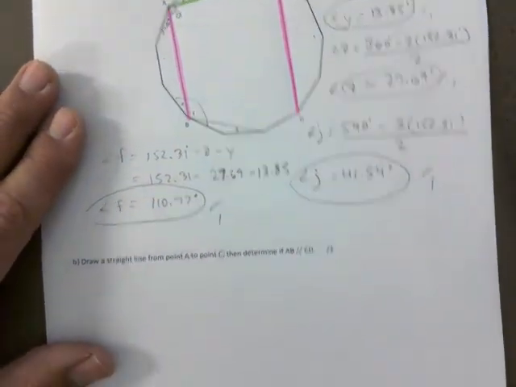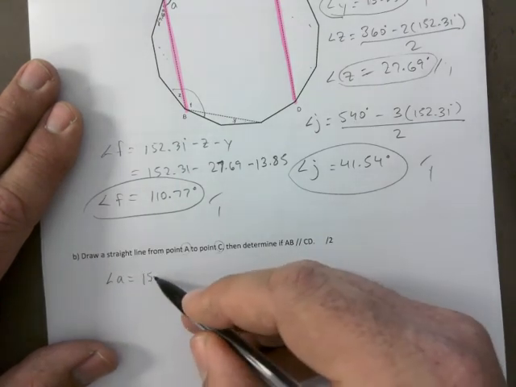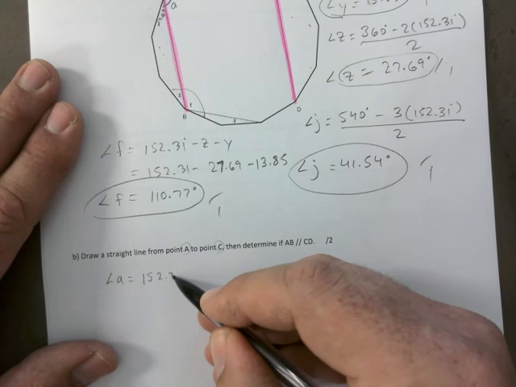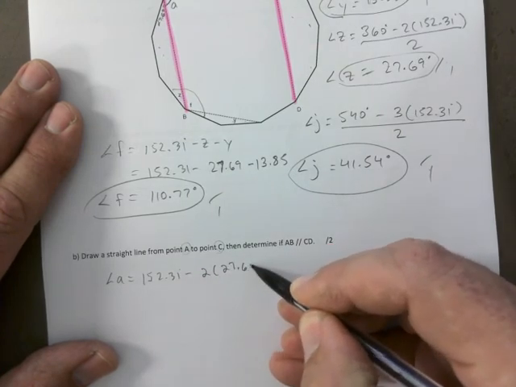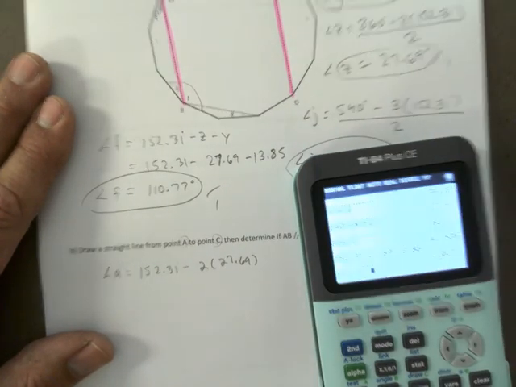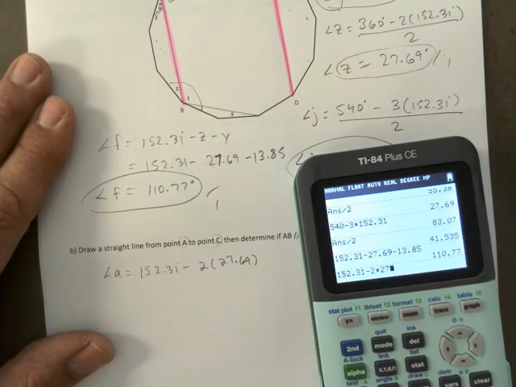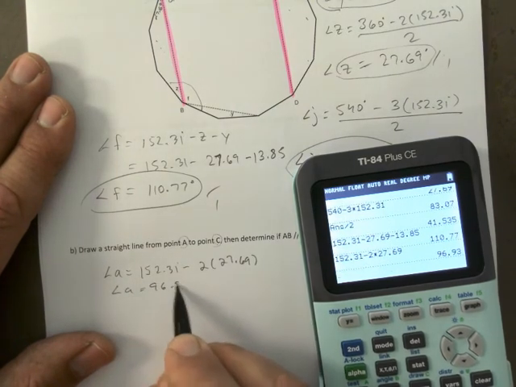Angle A is 152.31 minus 2 times 27.69. Okay, I have to subtract 2 of those. So angle A is 96.93.